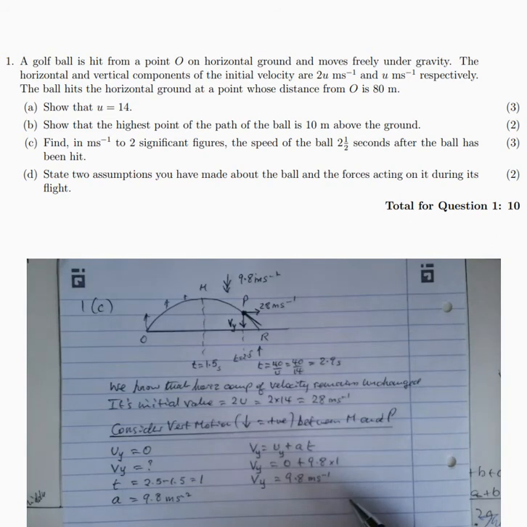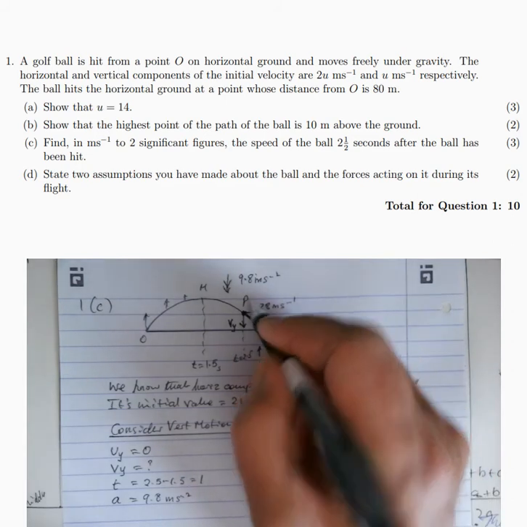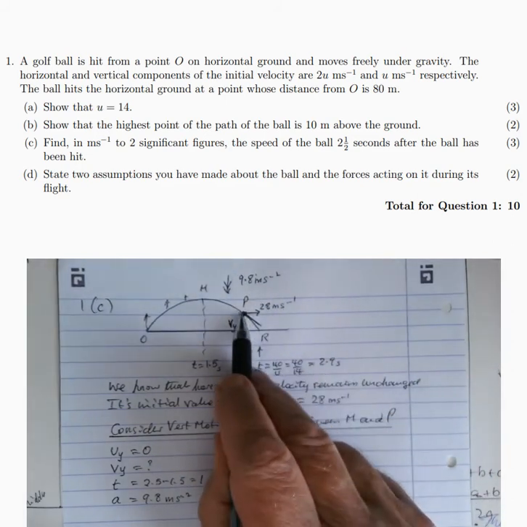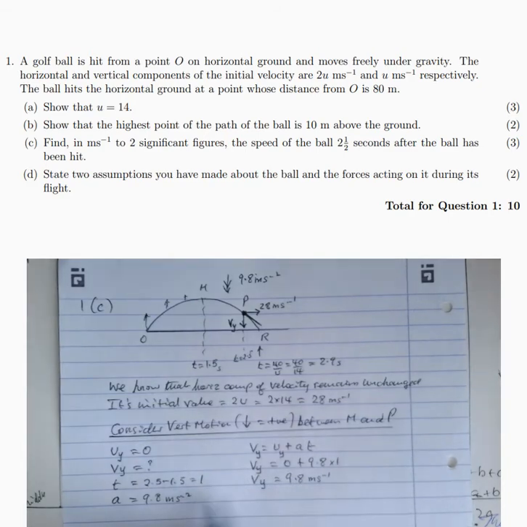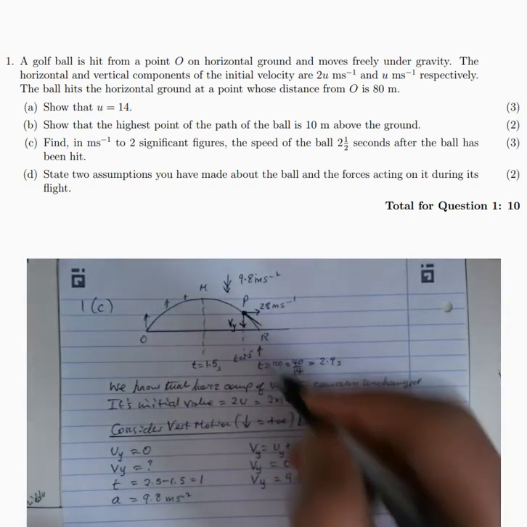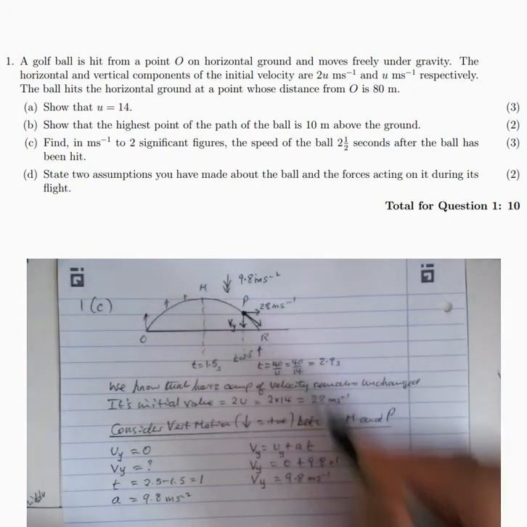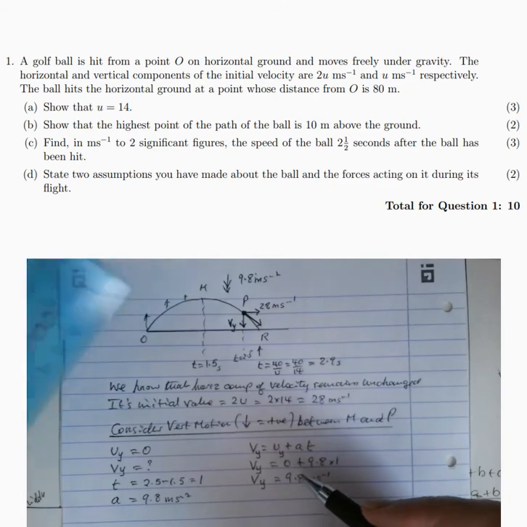Now the question wanted the speed of the ball after 2.5 seconds. So we need to combine these two velocities. These are just the components of the velocity, horizontally and vertically. We need to combine them to get our actual velocity at that point, or the magnitude of that velocity.